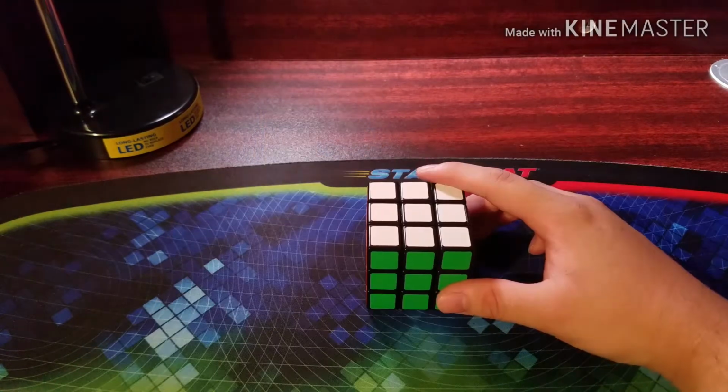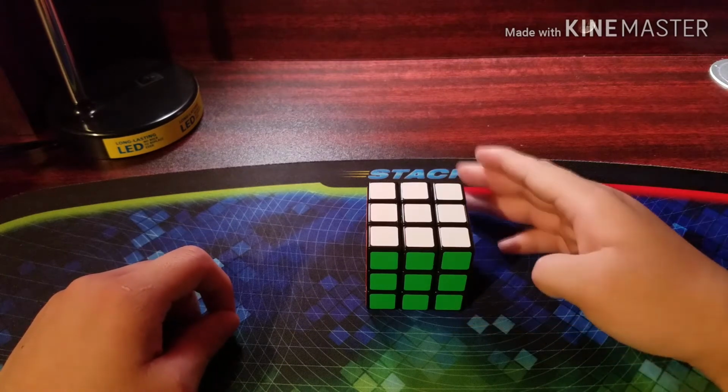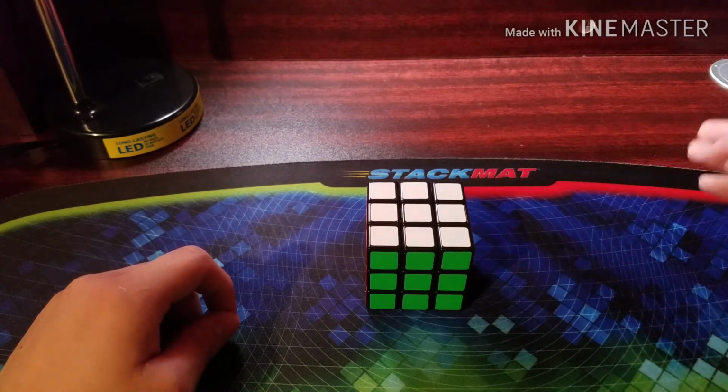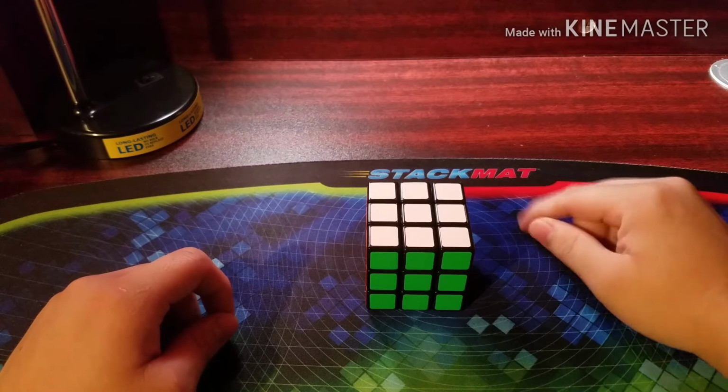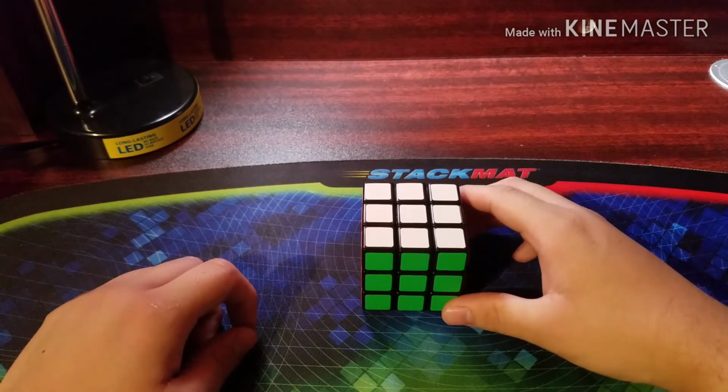If you see a 2 next to any of these letters, then instead of a clockwise turn or a counterclockwise turn, you would make 2 turns or 180 degrees.